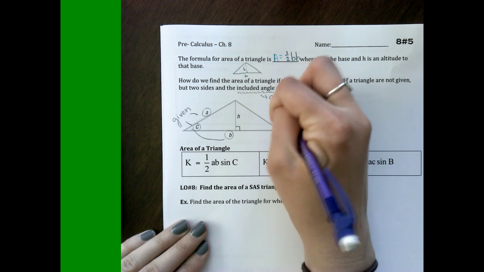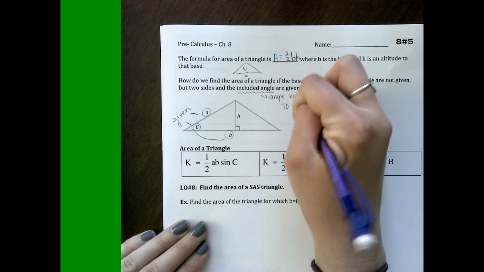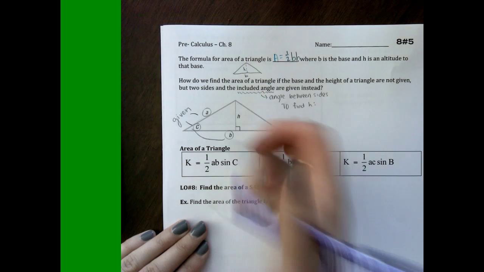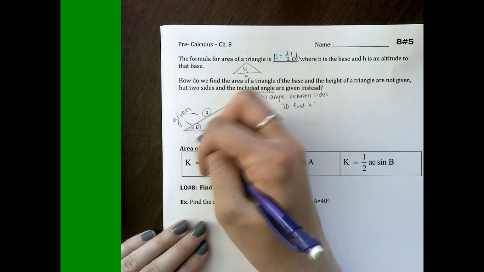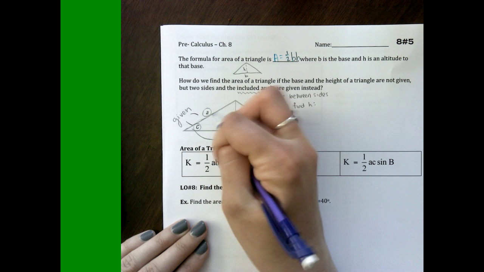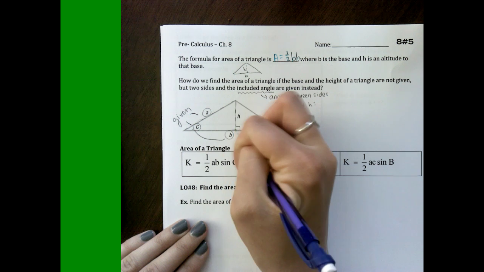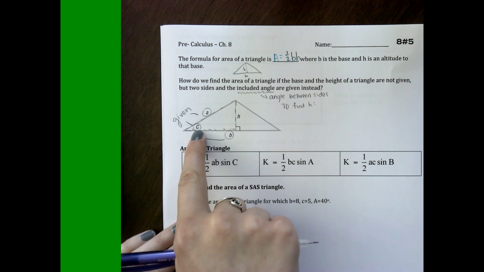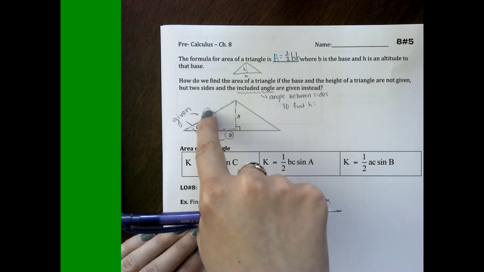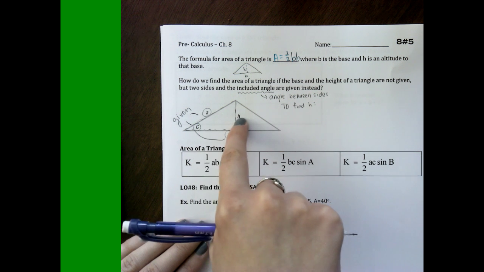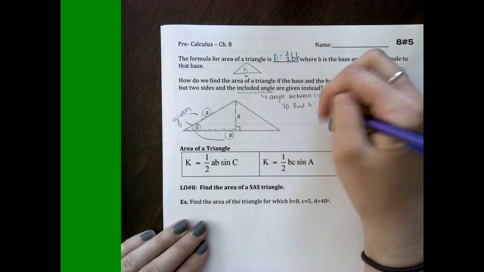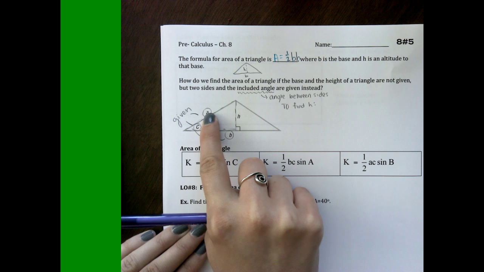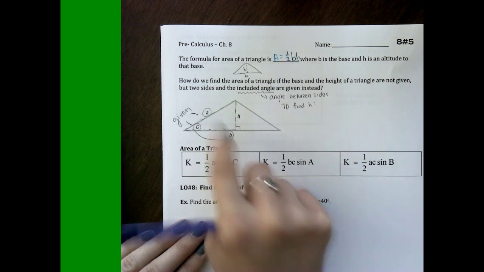To find h, what you would want to do is look at this smaller right triangle. Here we know this angle and we know this side, so we can find h. I want the opposite and I know the hypotenuse, so I will be using sine.